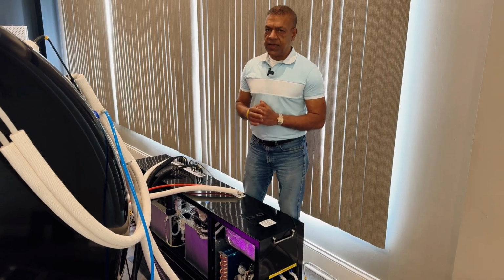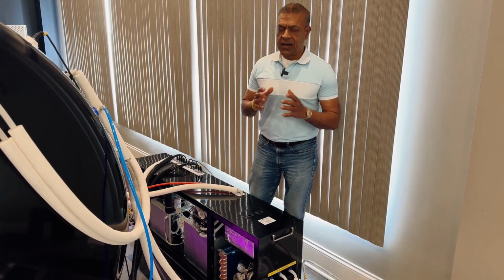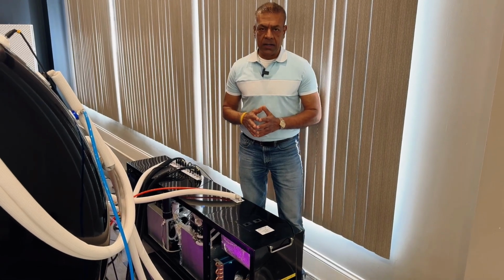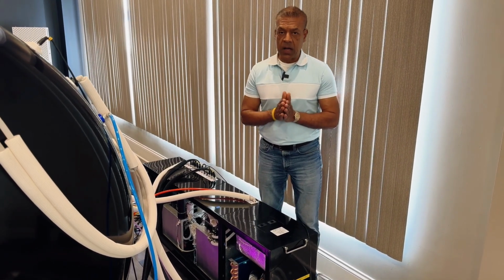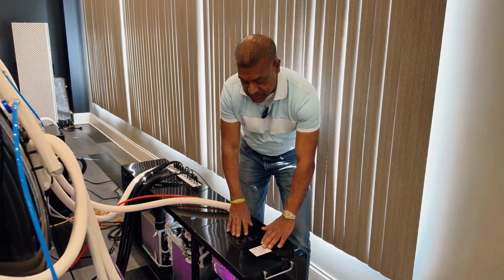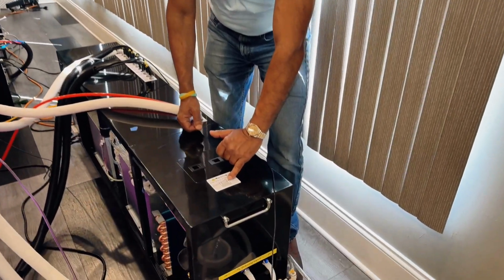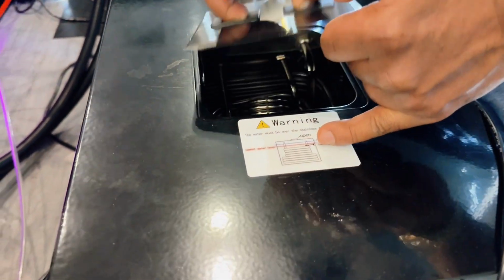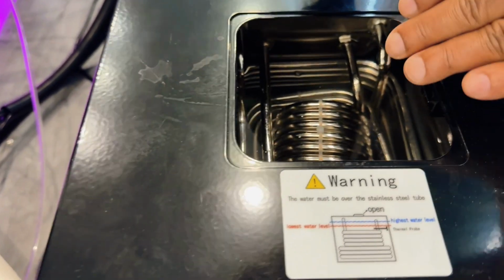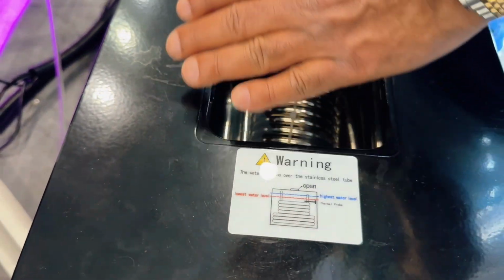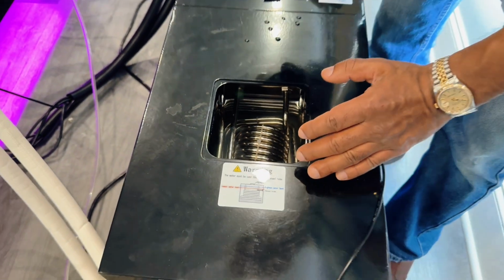The major thing that you would have to do with the air conditioner is to replace the water with distilled water. How much to fill in the water is written right on the sticker right here. You would clearly see that there is a temperature sensor located at this level, and here's the water. So every month you would have to replenish the water using distilled water.